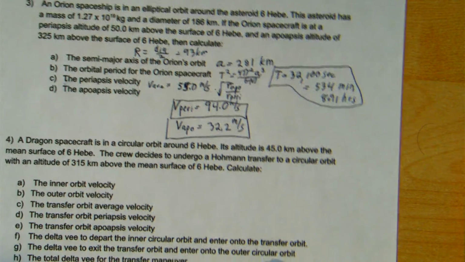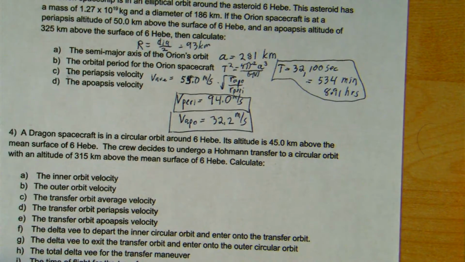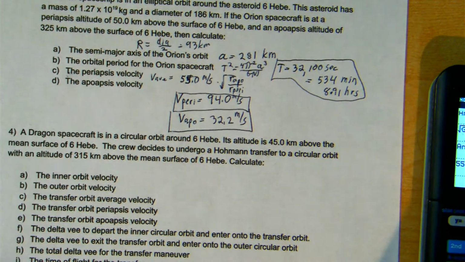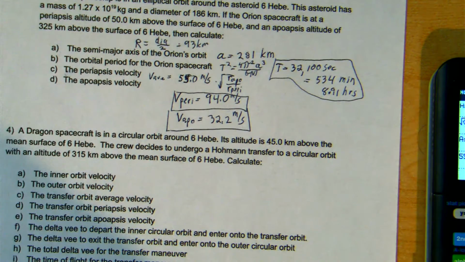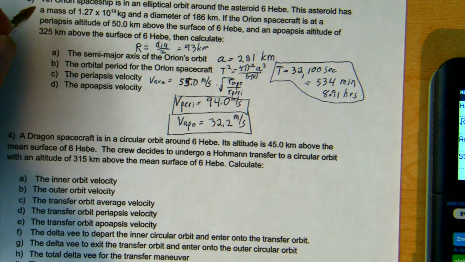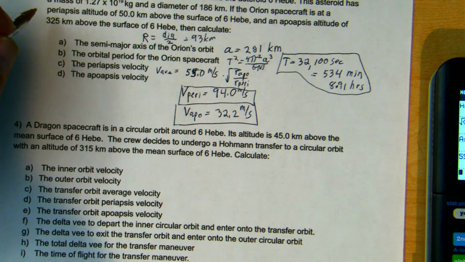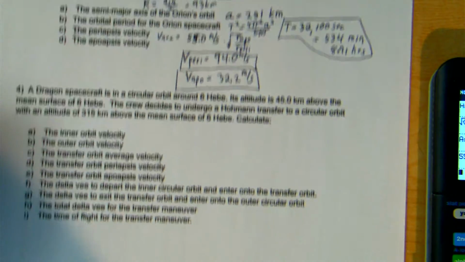Number 4. A Dragon spacecraft is in a circular orbit around 6 Hebe, same satellite. Its altitude is 45 kilometers above the mean surface. The crew decides to undergo Hoffman transfer to a circular orbit with an altitude of 315 kilometers above the mean surface. Calculate the inner orbital velocity and everything else. Well, I'm going to do this all in one shot because I have a program that answers all these questions.